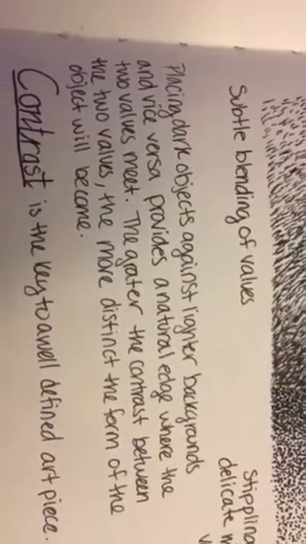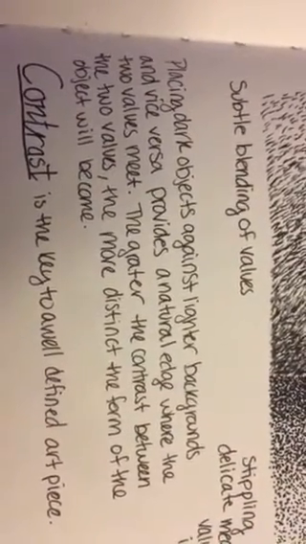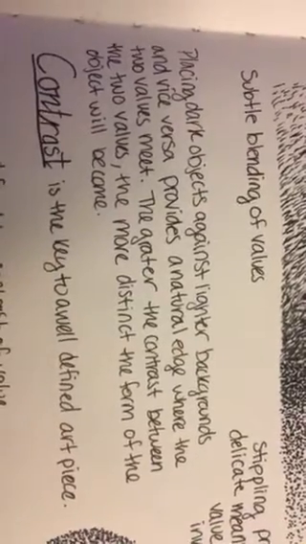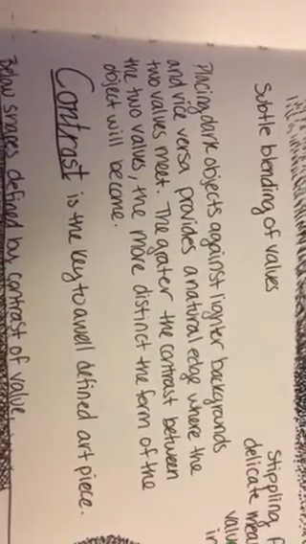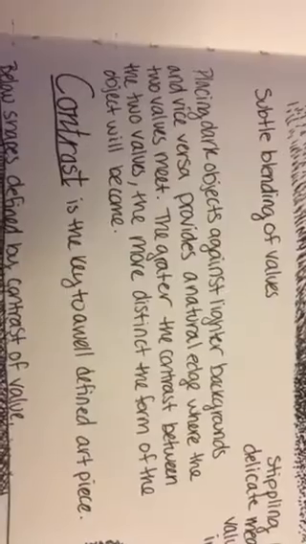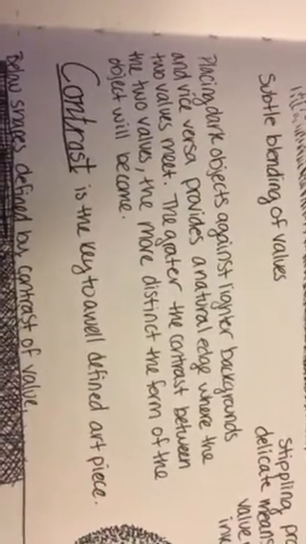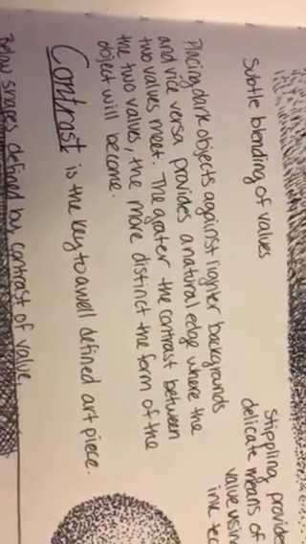Placing dark objects against lighter backgrounds and vice versa provides a natural edge where the two values meet. The greater the contrast between the two values, the more distinct the form of the object will become. Contrast is the key to a well-defined piece of artwork.